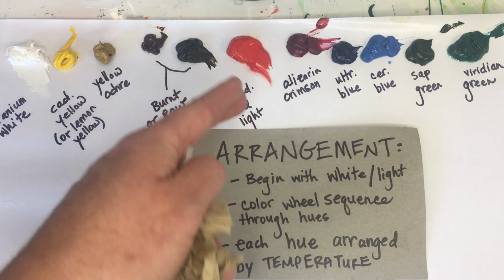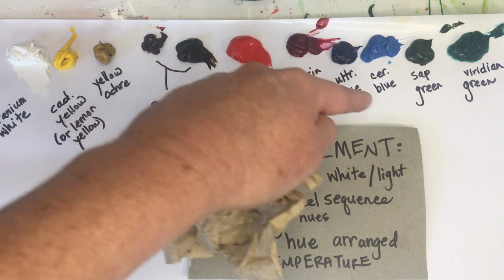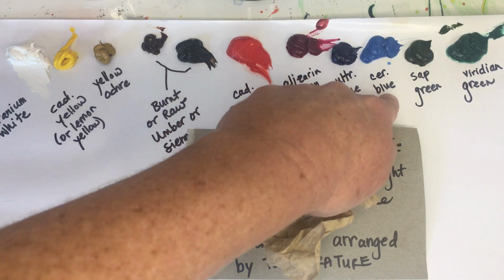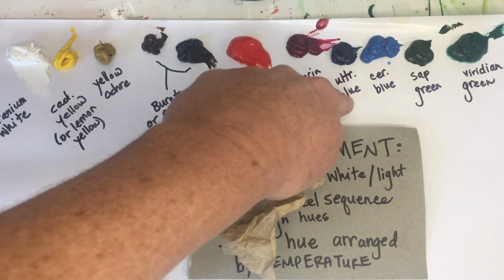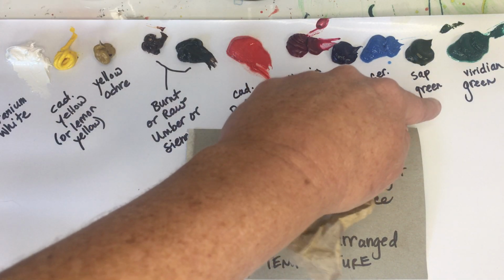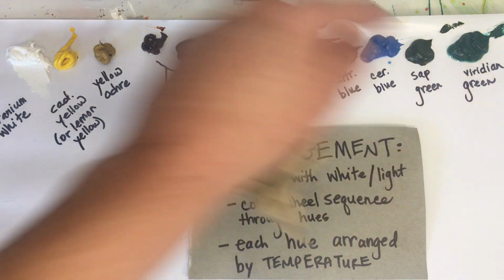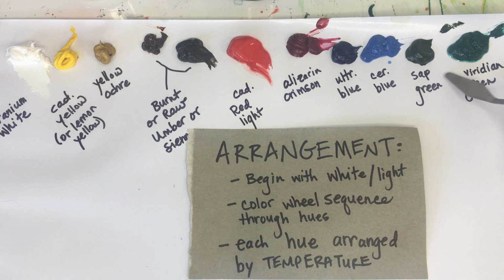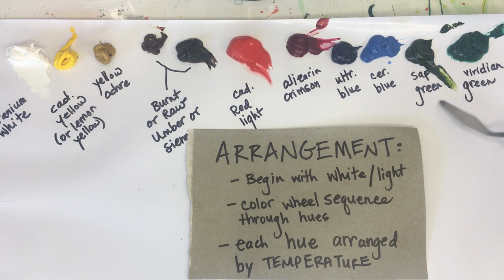The blues, who the heck knows? I have trouble with the hues. Okay, if you feel like your cerulean blue is definitely warmer than your ultramarine blue, you can flip-flop these if you want to. As long as you set it up the same way each time, that's fine. And then sap green and viridian green are pretty obvious. Sap green is kind of like a, look at that, like a grass green, a spring green. Viridian green is like winter green. All right.